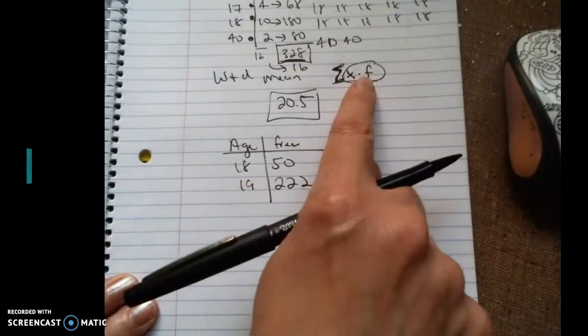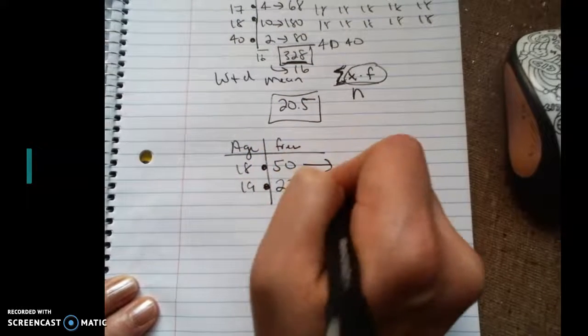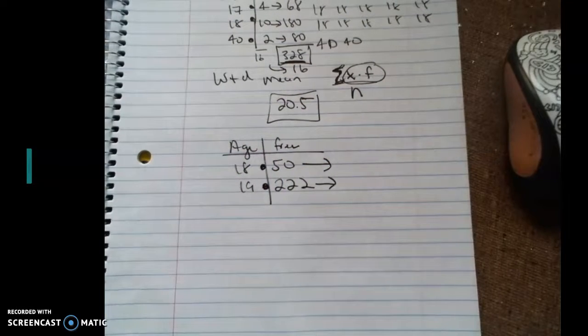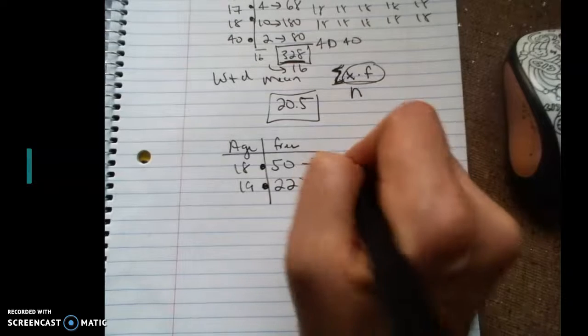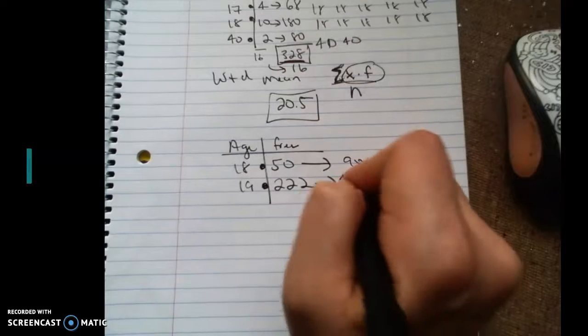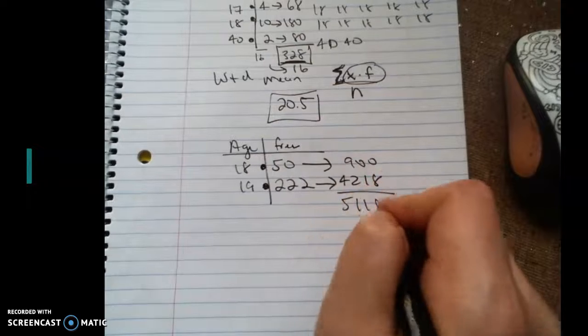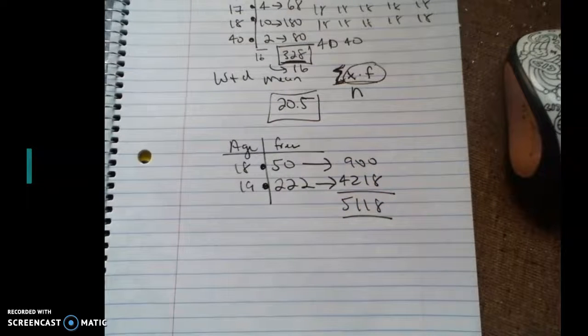So I'm going to use this formula, like a weighted grade or a GPA. I'm going to take 18 times 50 and get my 900. And I'm going to take my 222 times 19 and get 4,218. Then I'm going to add those together, and then I'm going to divide by how many people I have.